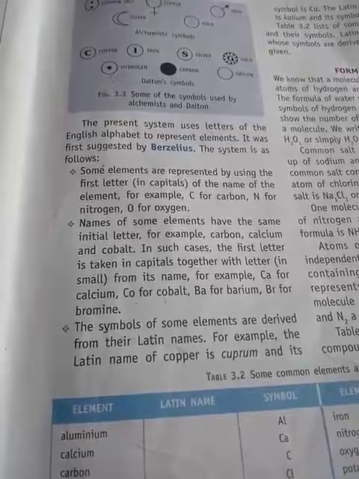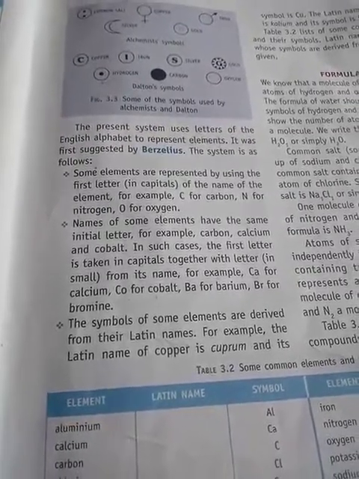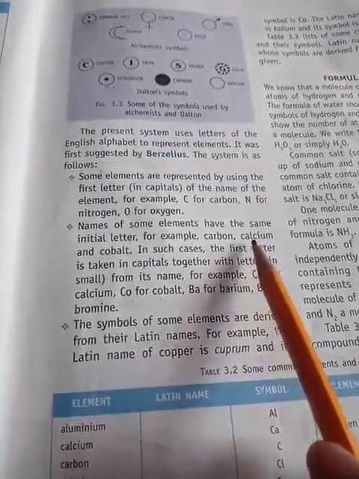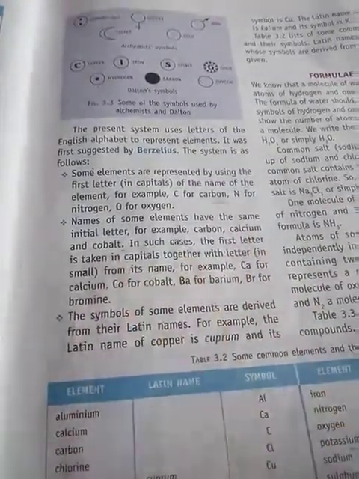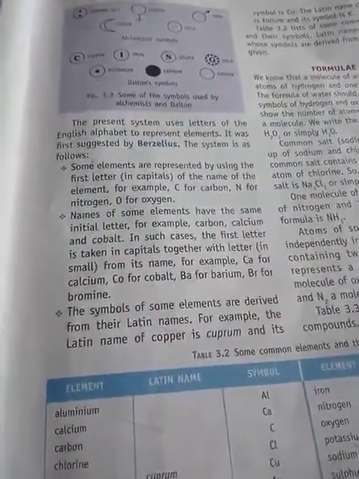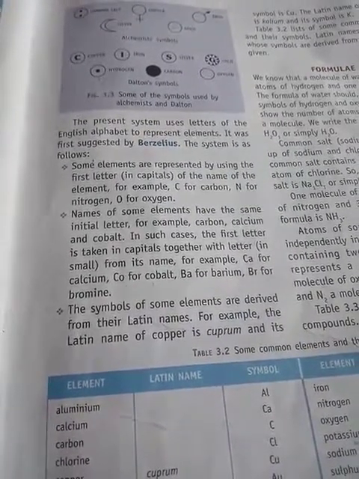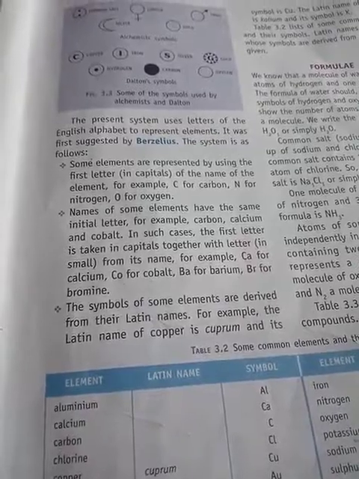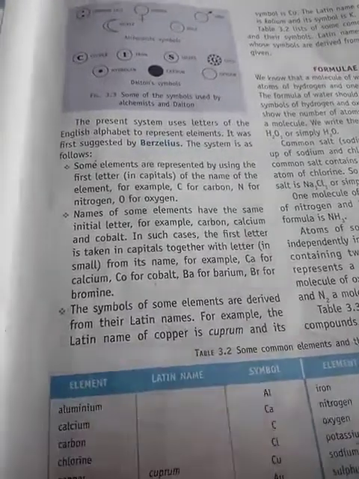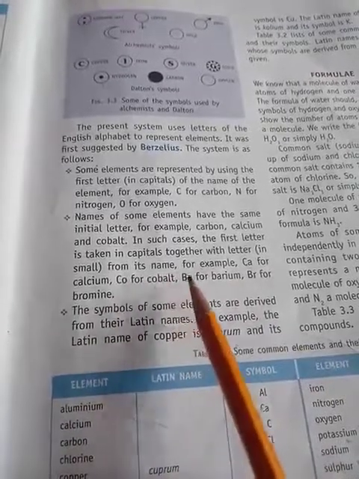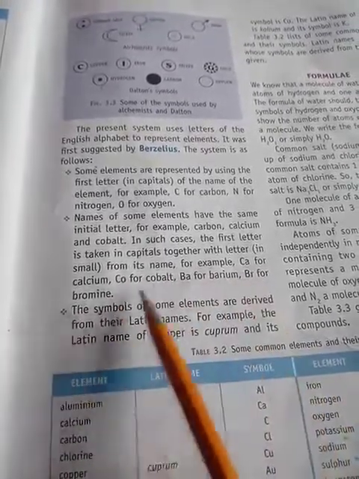Second, the names of some elements have the same initial letters. For example, C for carbon, Ca for calcium, and Co for cobalt. In such cases, the first letter is taken in capital together with a letter in small form from its name. For example, Ca for calcium, Co for cobalt, Ba for barium, and Br for bromine.